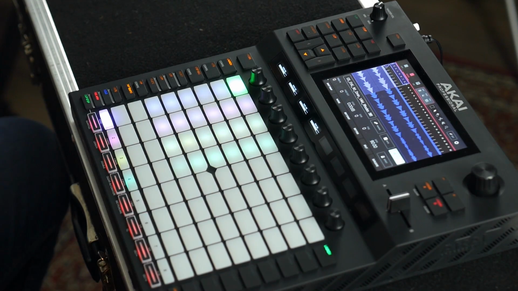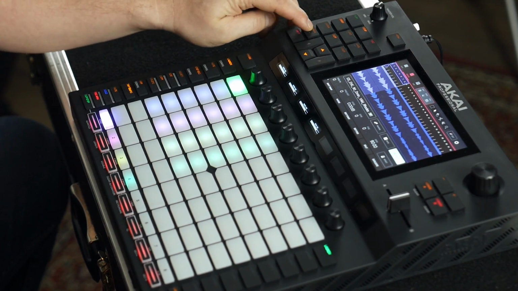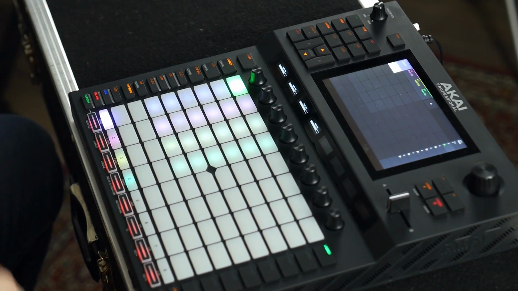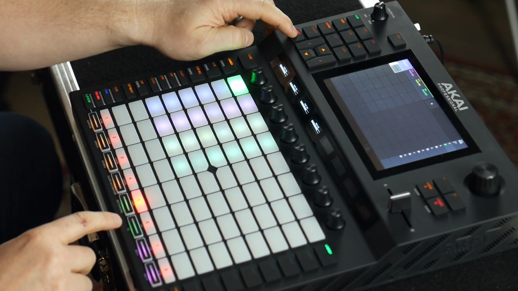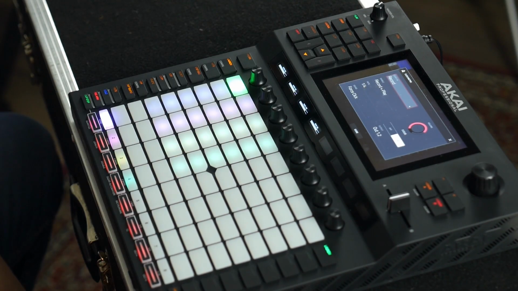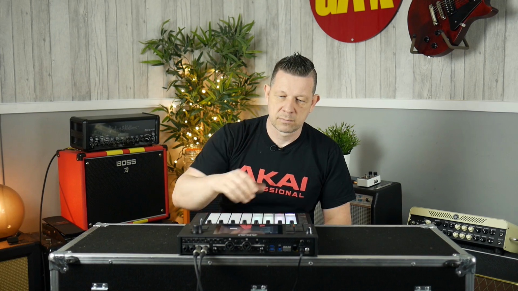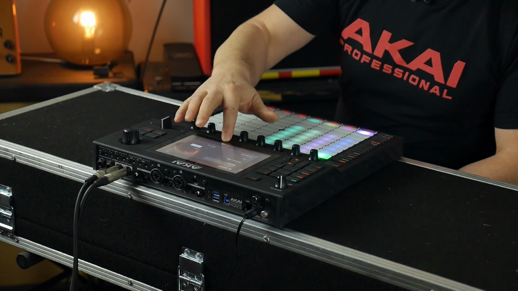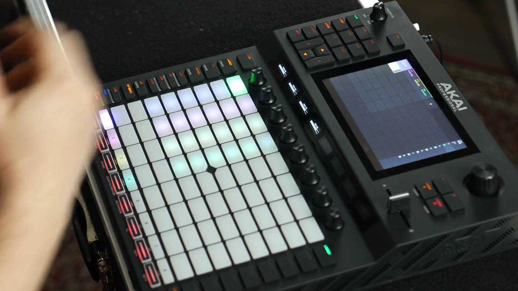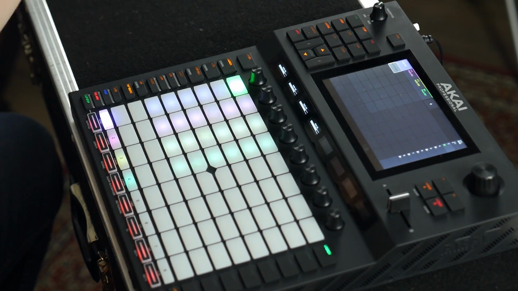So keep it on warp, and then go back to our matrix. And then we can put our metronome on. So the groove's in time, okay?